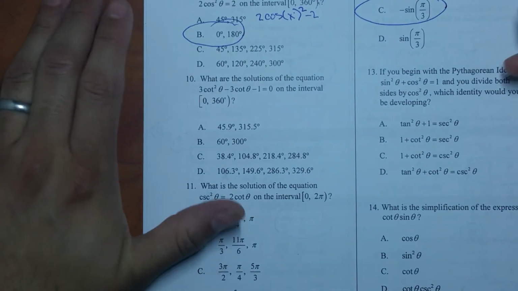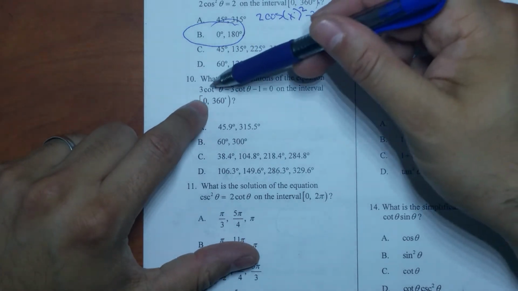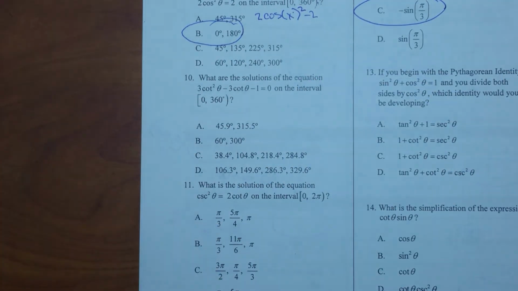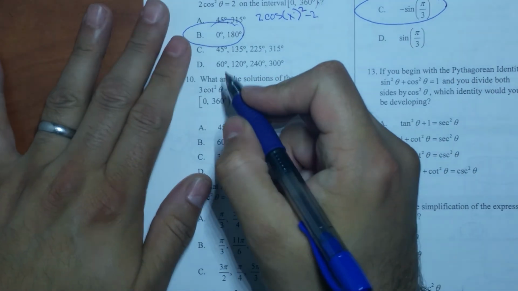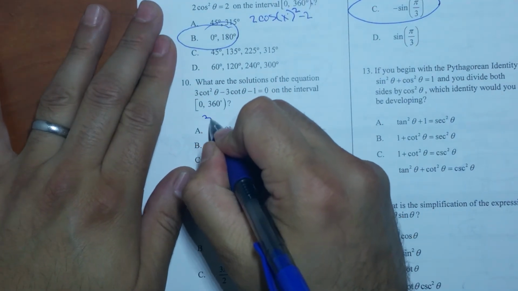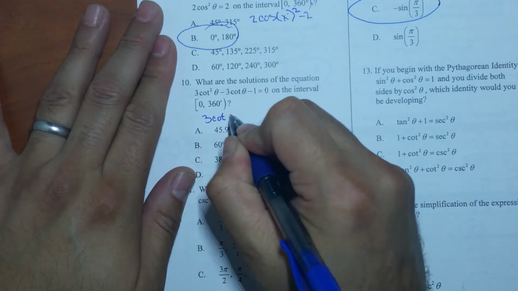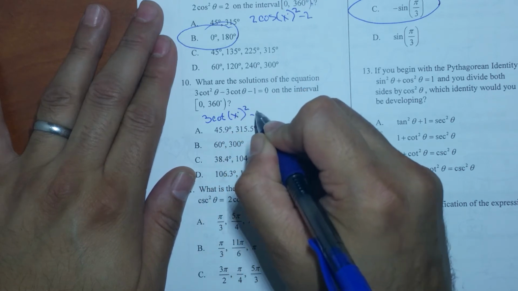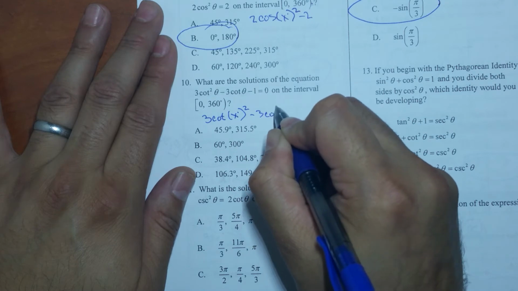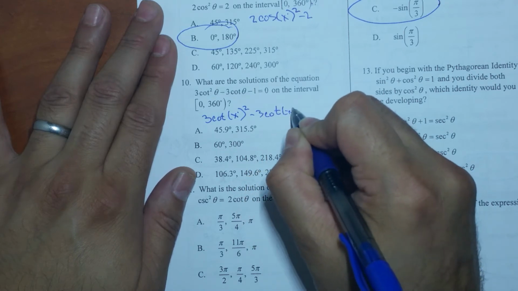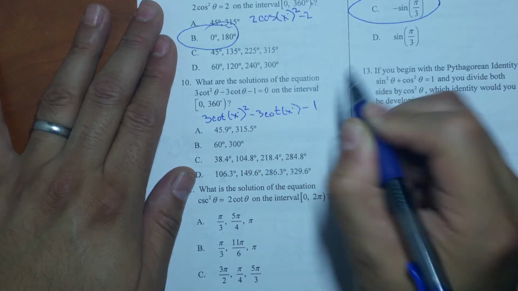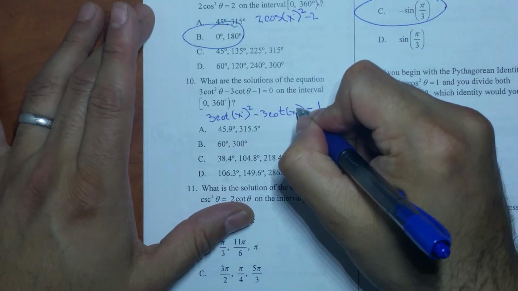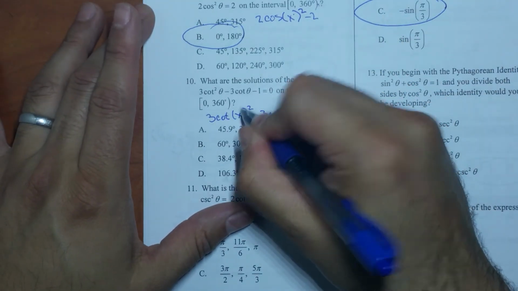So, on 10 here, I'm going to plug this in on the calculator again. It's going to be 3 cotangent x degrees squared minus 3 cotangent of x degrees minus 1. So make sure you're plugging it in, and don't forget you have to force the degrees here.